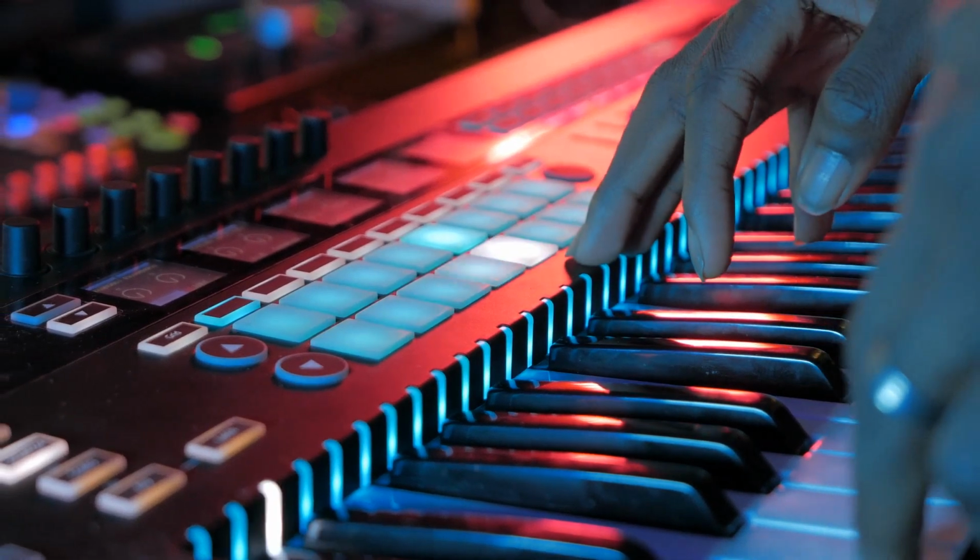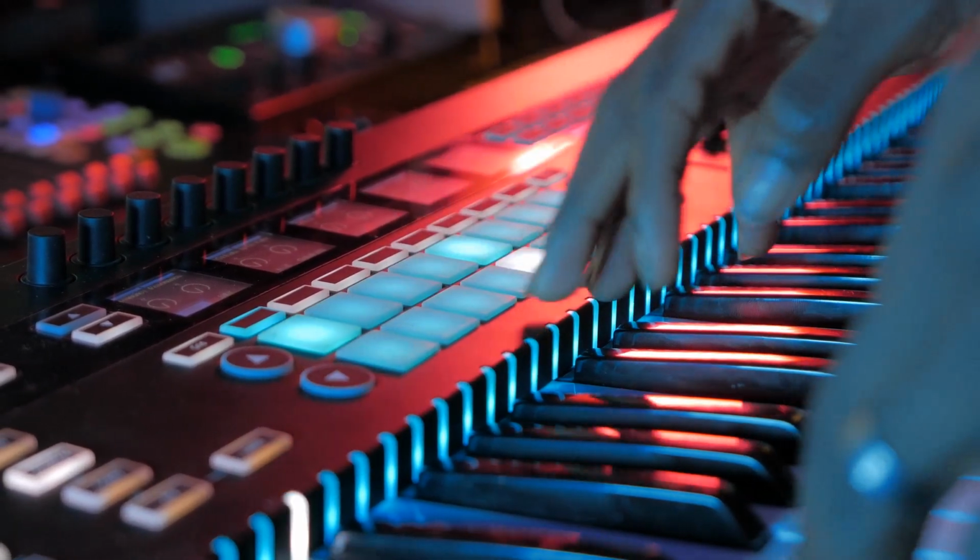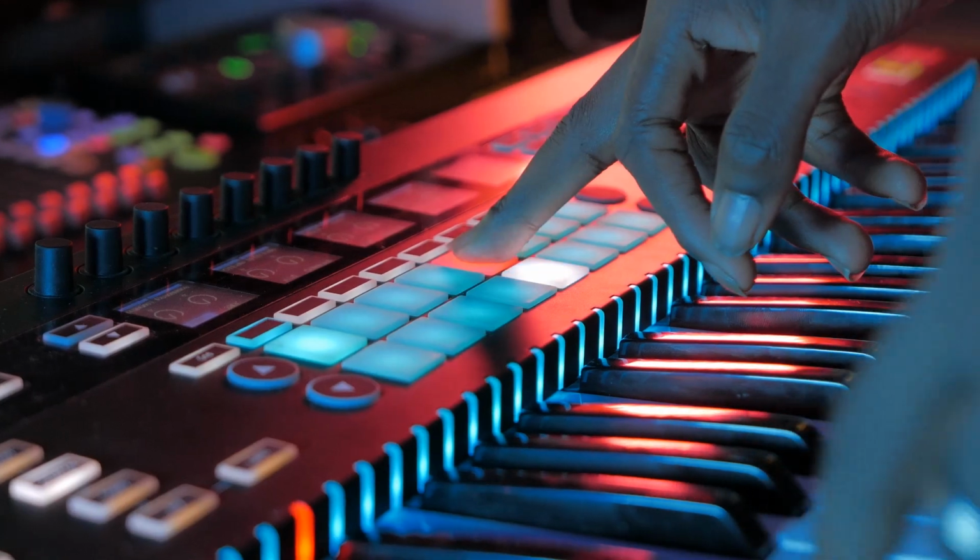By following these steps and experimenting with different techniques, you'll be able to create stunning AI music productions with natural sounding vocals.